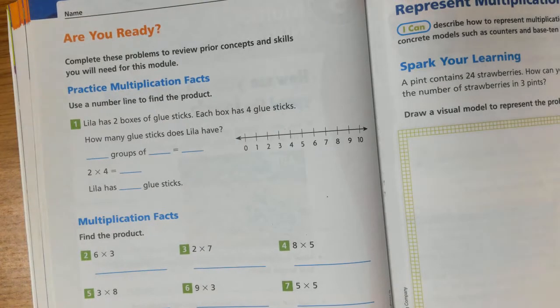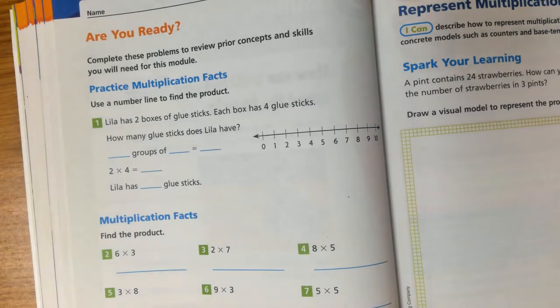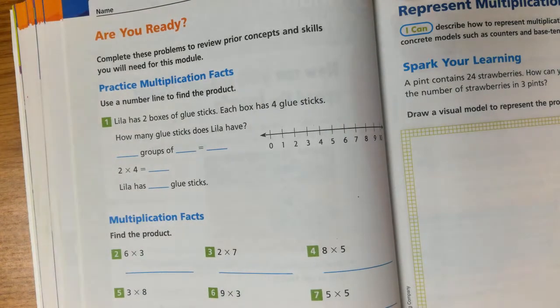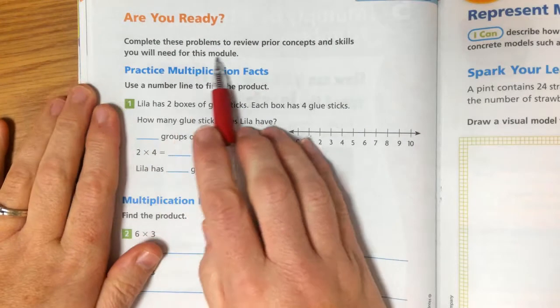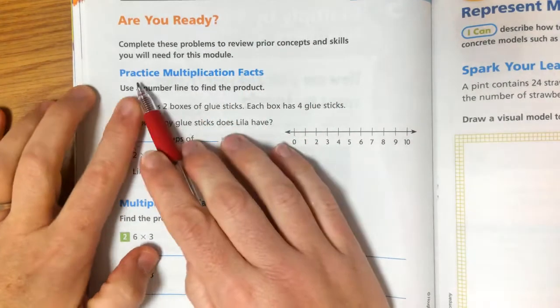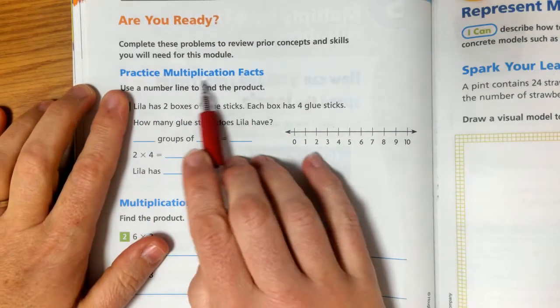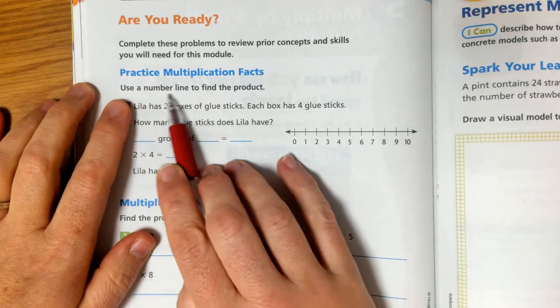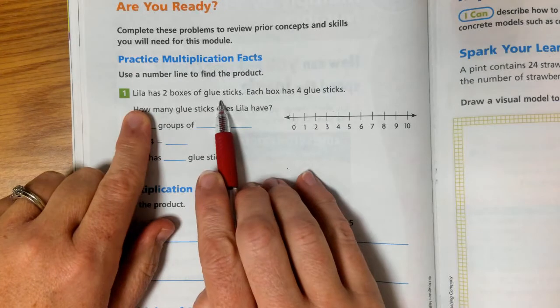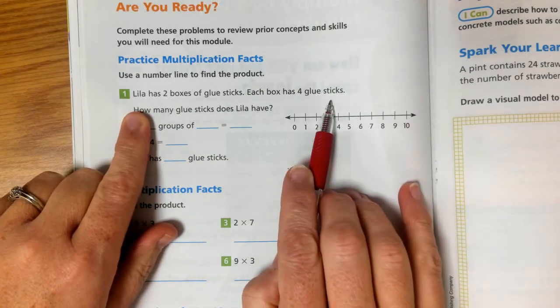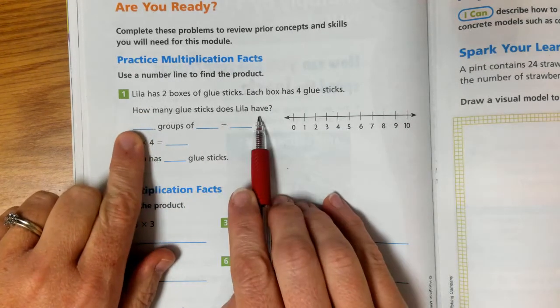We're going to do this together, and then we're going to move on to our first lesson in module 5. So we're going to do some practicing of our multiplication facts first. It says complete these problems to review prior concepts and skills you will need for this module. Practice multiplication facts. Use a number line to find the product. Lila has 2 boxes of glue sticks. Each box has 4 glue sticks. How many glue sticks does Lila have?